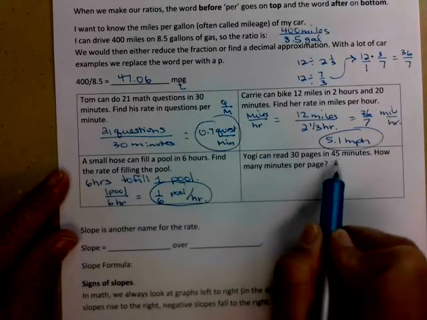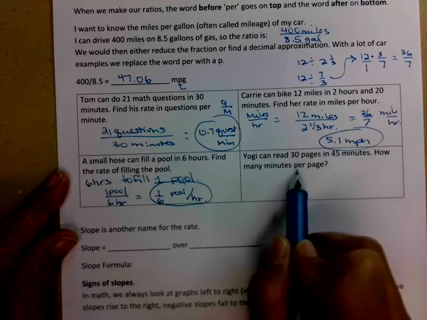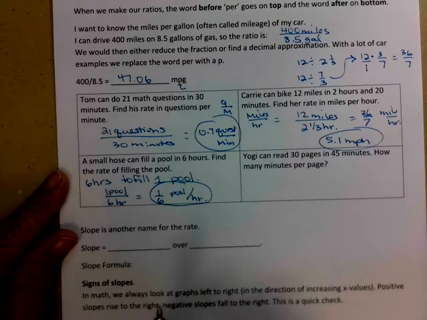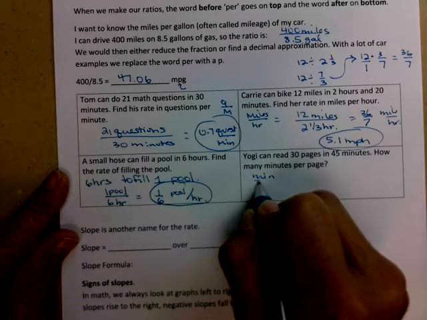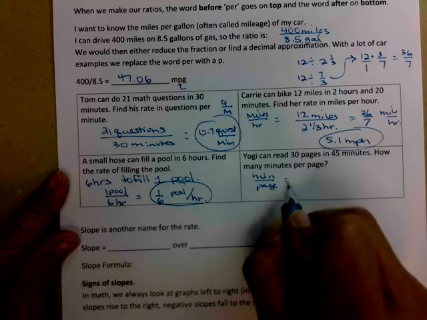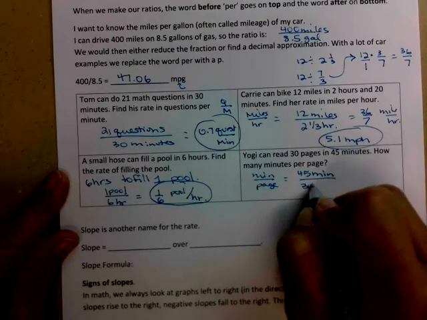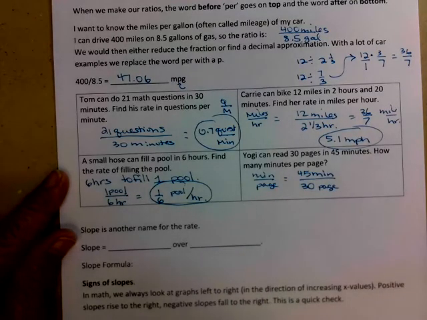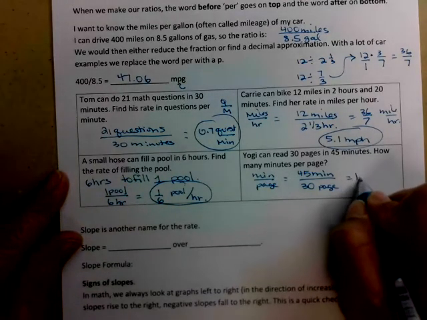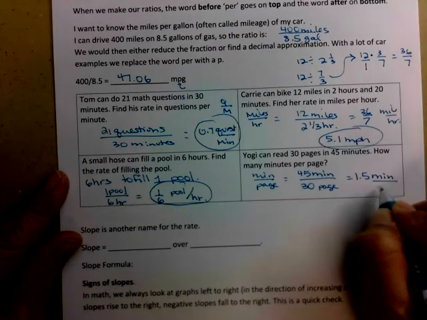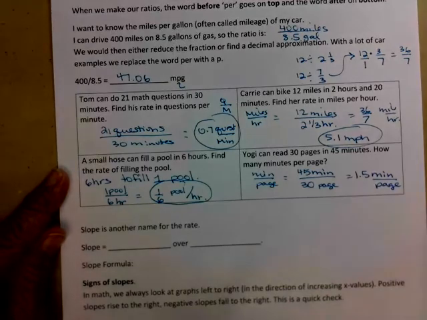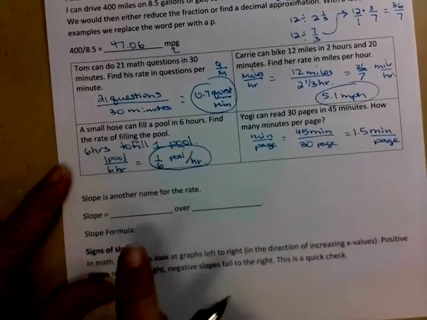Okay, last one. Yogi can read 30 pages in 45 minutes. How many minutes per page? Okay, so think about the way you're going to write your fraction. Minutes per page. So it's 45 minutes for 30 pages. So how many minutes for one page, for each page? So we'd just do that division. So 45 divided by 30, 1.5 minutes per page.